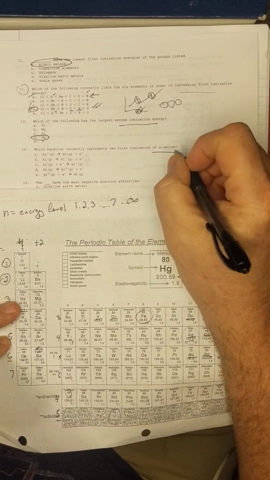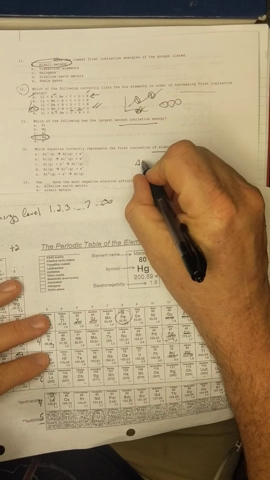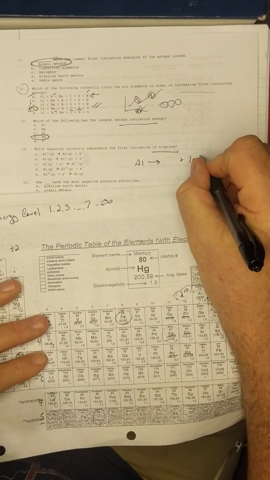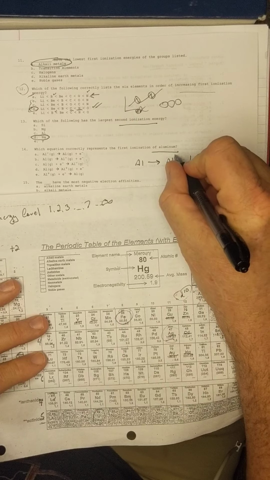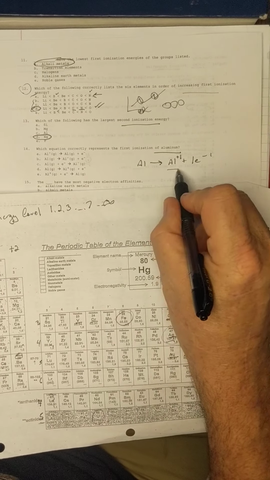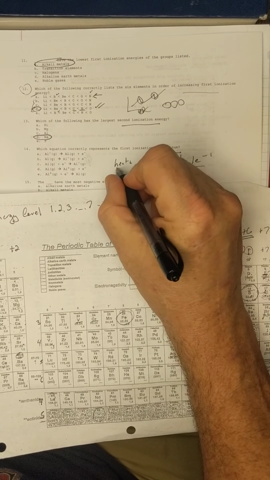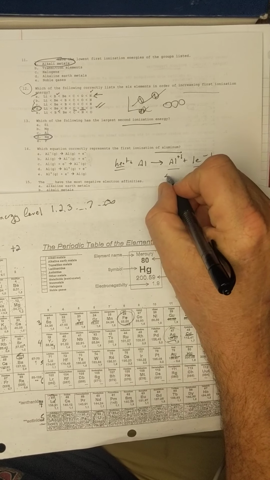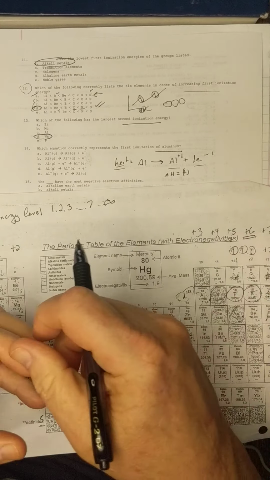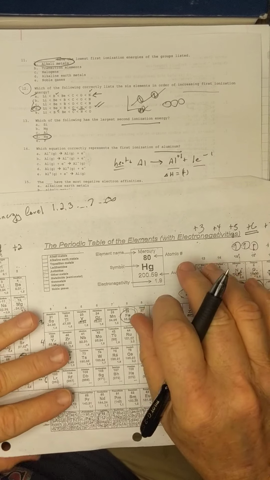If I'm going to ask you for the first ionization energy of aluminum, I don't want to look at any of these. I'm just going to say aluminum, okay? And ionization energy is taking away one electron, so it becomes aluminum with the +1. Now, when you take particles apart, that's endothermic, so this would be plus heat. Your delta H for this would be positive, it would be endothermic. So whenever you're taking particles apart, endothermic. When particles come together, exothermic, it releases heat.